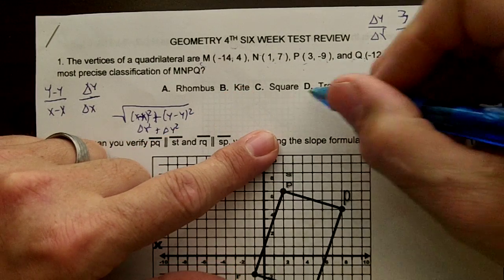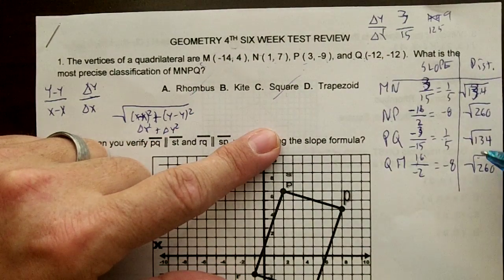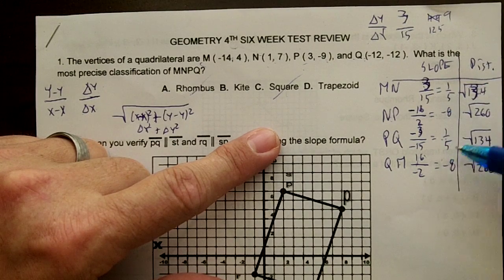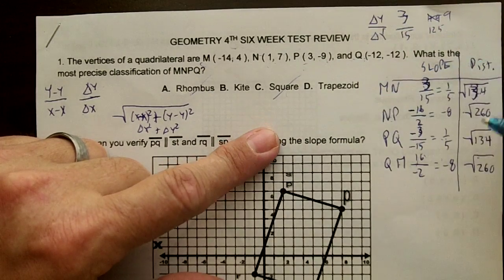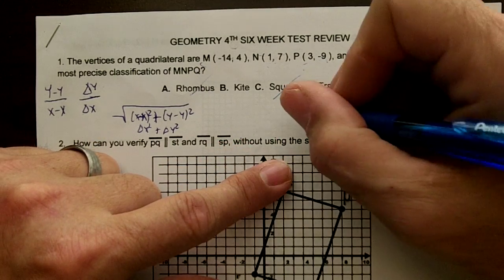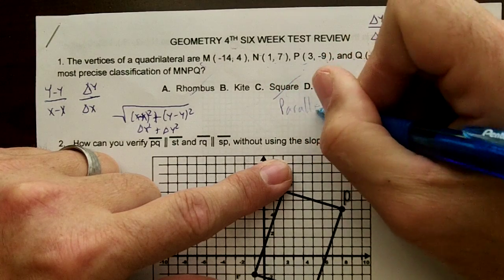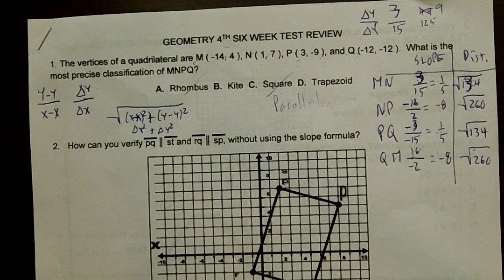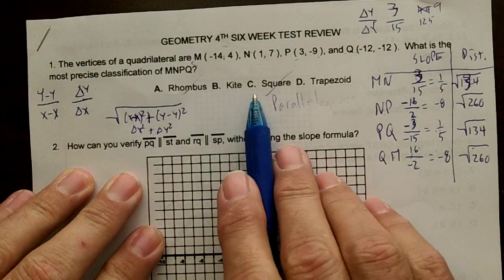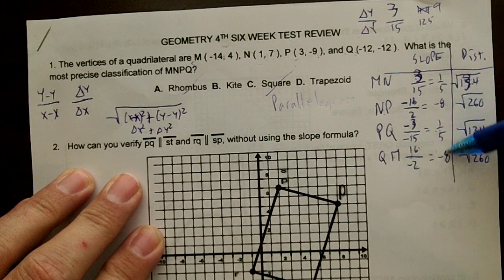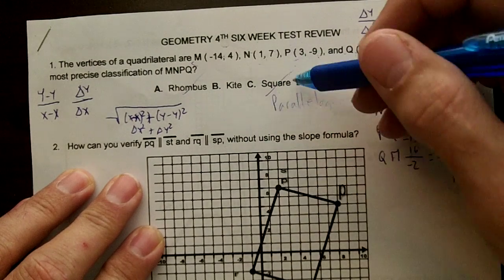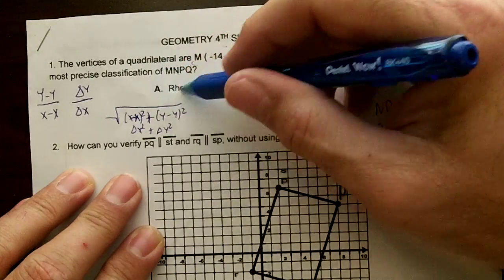So that eliminates a trapezoid, doesn't it? Okay, and then the slopes are not perpendicular, are they? So technically, this is none of these. It's going to be a rectangle, or I'm sorry, a parallelogram, isn't it? Now then, more precisely, it would be a rhombus if you had to do it, because it's not a kite or trapezoid, and it is a parallelogram, isn't it? But their sides aren't the same. So it would be a parallelogram, or in this answer choice, it would be A.